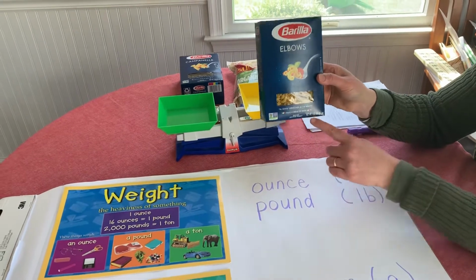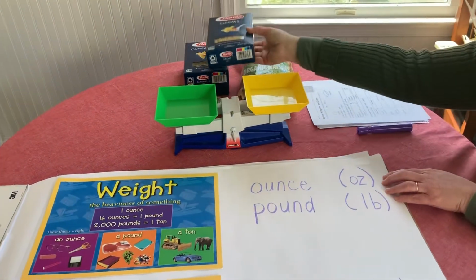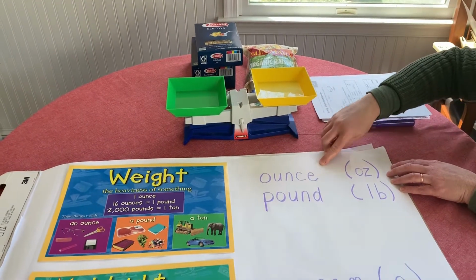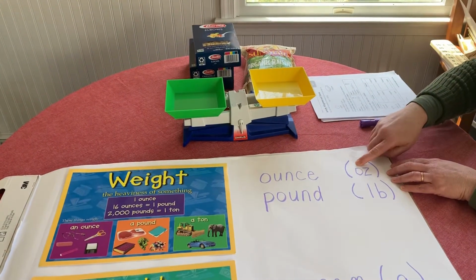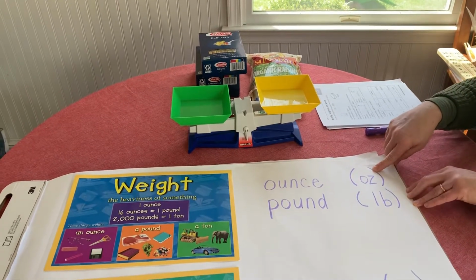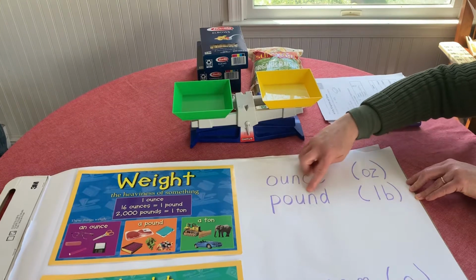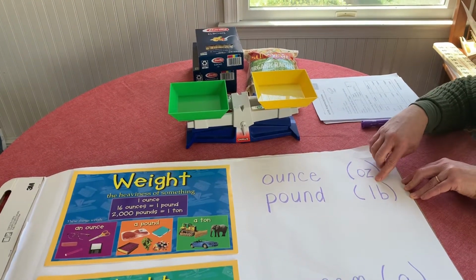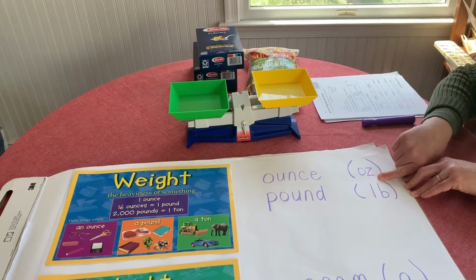And speaking of that, let's look at our units. Remember, ounce has an abbreviation for its units as OZ. That's a little bit different, but that's what you'll see on packaging of items. For a pound, the abbreviation is LB, and you'll see that on packages as well.